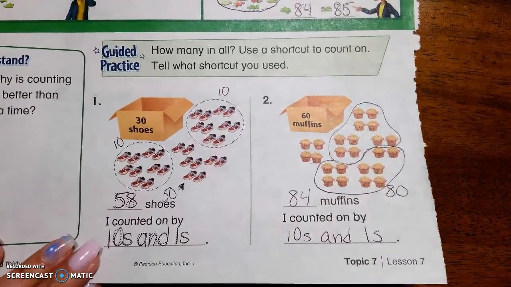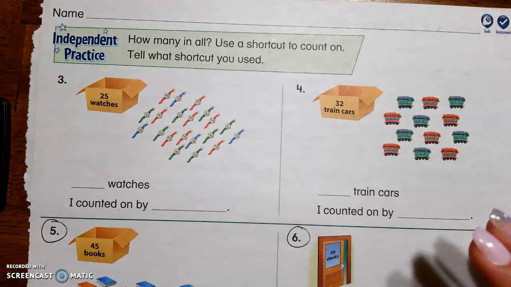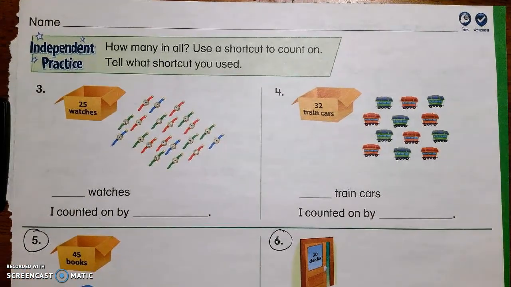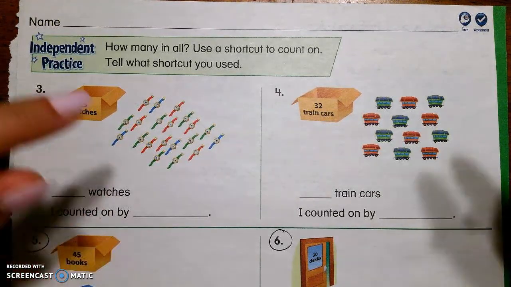All right, I'm going to flip the page, okay? Your next page should look like this. It should say independent practice at the top and it should have boxes. All right, so let's try the first one.